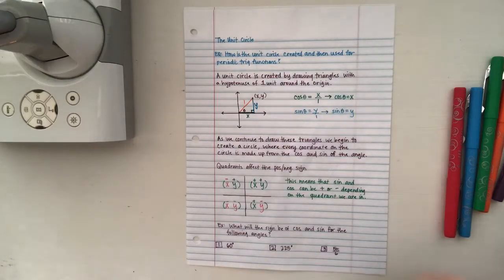All right, my math homies, let's get this show on the road. We're going to dive into the unit circle today.